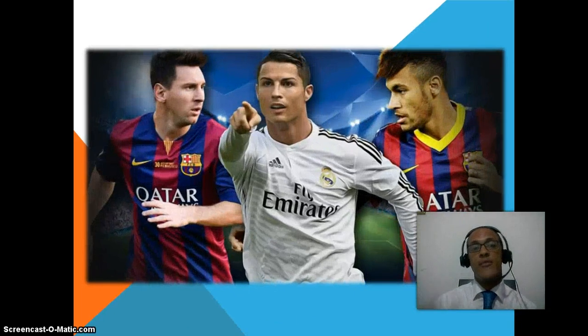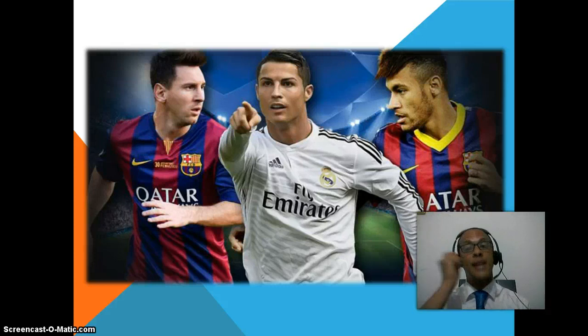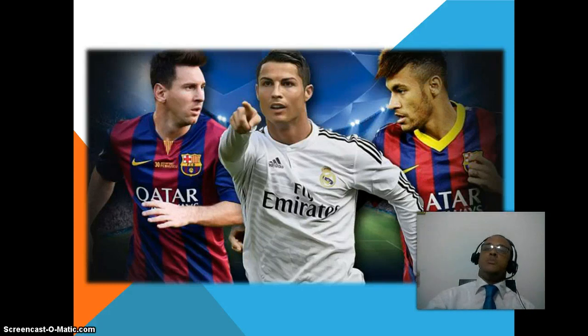Now, here we have not only Ronaldo and Messi, but we added Neymar. Since we added Neymar, who is a soccer player they also know, we will have them do the same as we did previously, right?